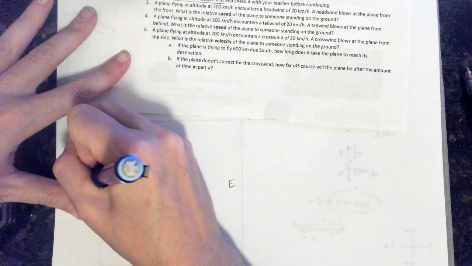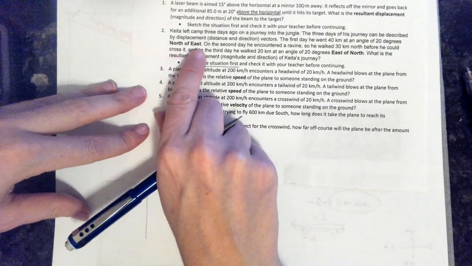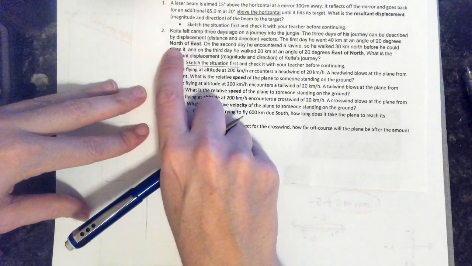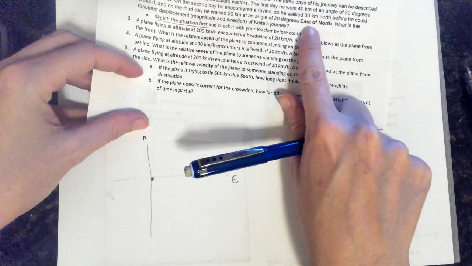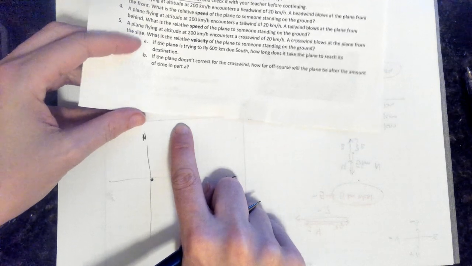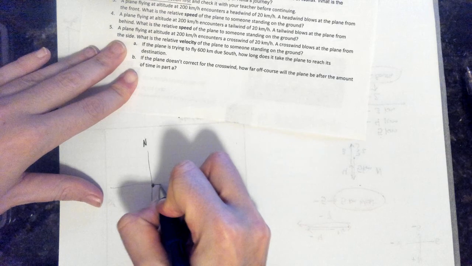You can always tell what quadrant of your compass your person is going in, or your object or your plane or whatever, by the 2 words in it. If it's north and east, then you know you're going in this direction. Same thing here, it's east and north. So we're still going in the same quadrant. So, north of east.